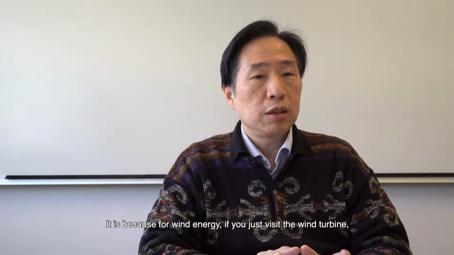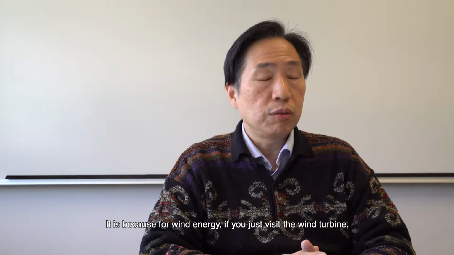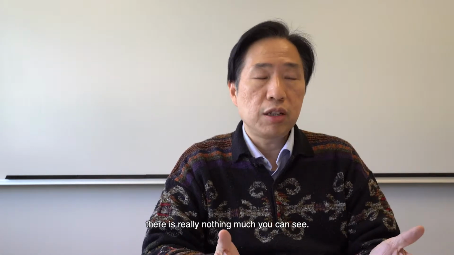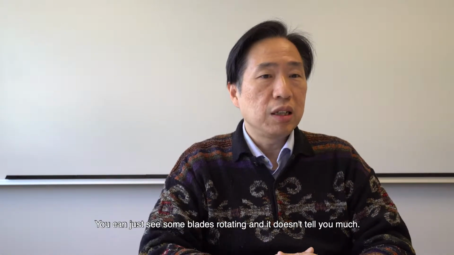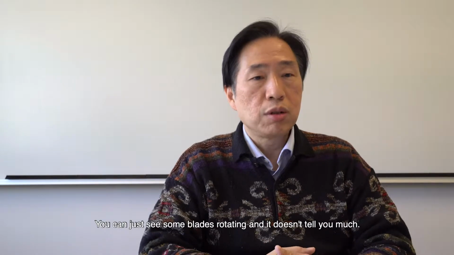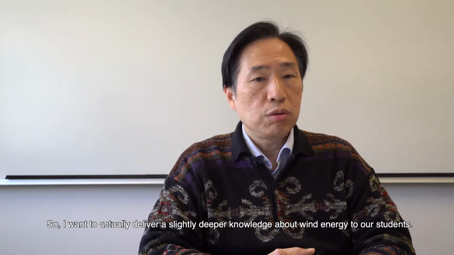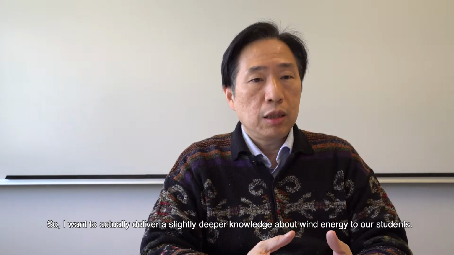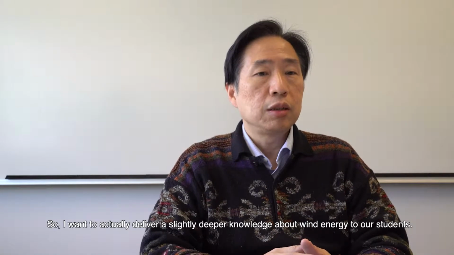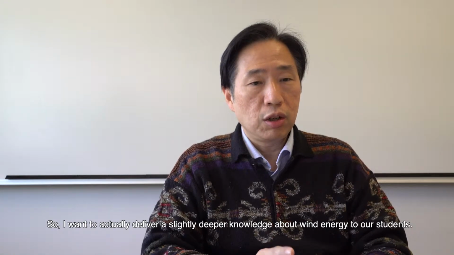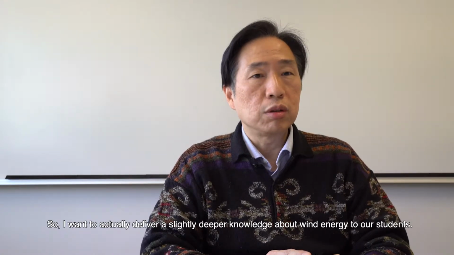for wind energy, I mean, if you just visit the wind turbine, there's nothing much you can see really. You just see some blades rotating, and it doesn't tell you much. So I want to actually give a slightly deeper knowledge about wind energy to our students.